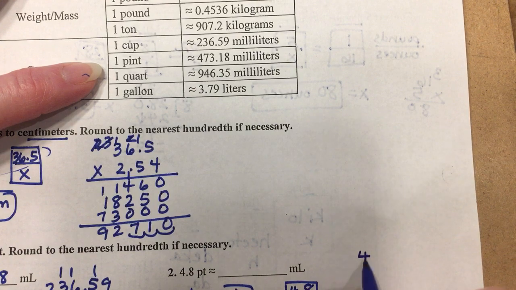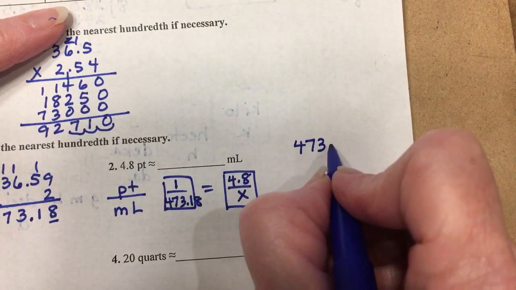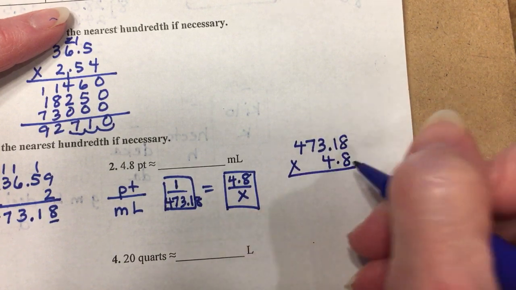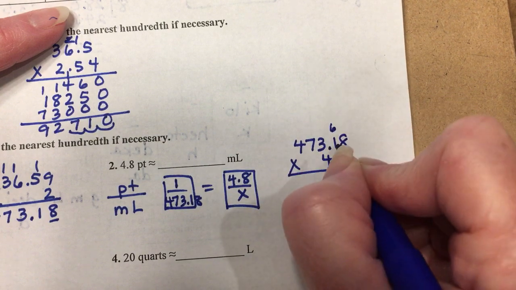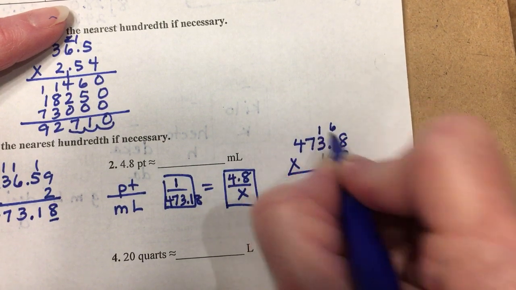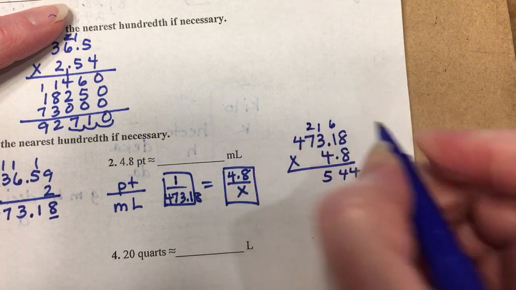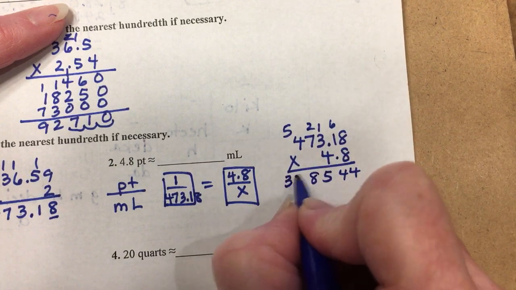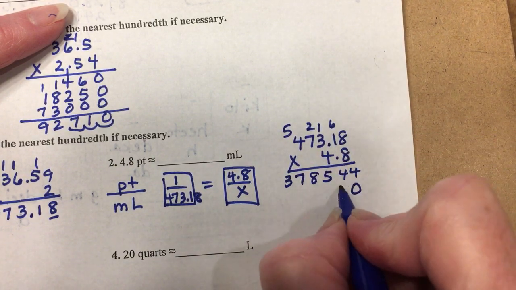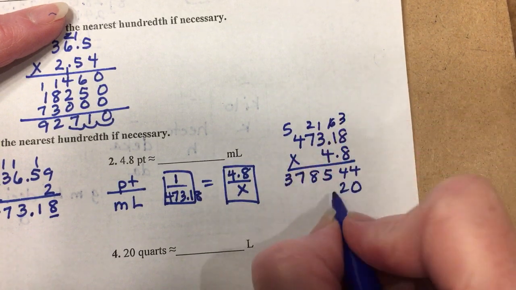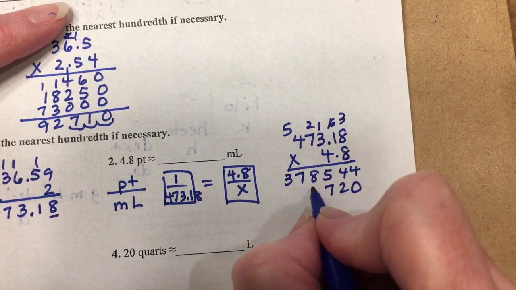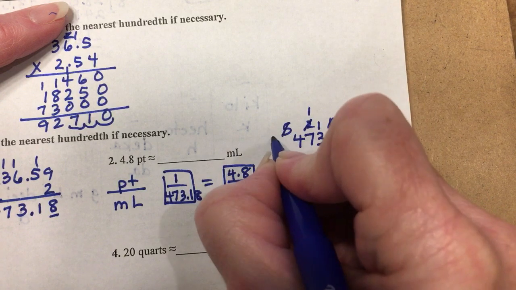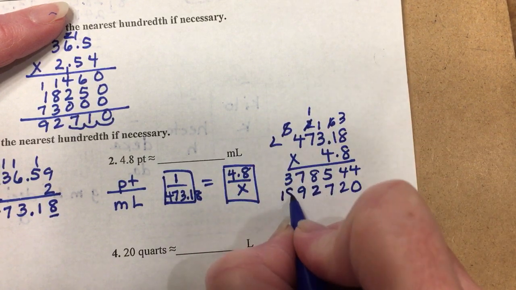Again, I'm really just going to need to multiply 473.18 times 4.8. 8 times 8 is 64. 8 times 1 is 8, plus 6 is 14. 8 times 3 is 24, plus 1 is 25. 8 times 7 is 56, plus 2 is 58. 8 times 4 is 32, plus 5 is 37. Start with a 0. 4 times 8 is 32. 4 times 1 is 4, plus 3 is 7. 4 times 3 is 12. 4 times 7 is 28, plus 1 is 29. And then 4 times 4 is 16, plus 2 is 18.